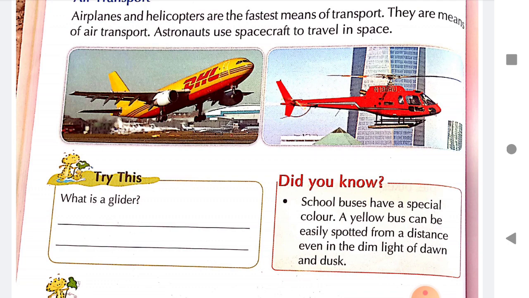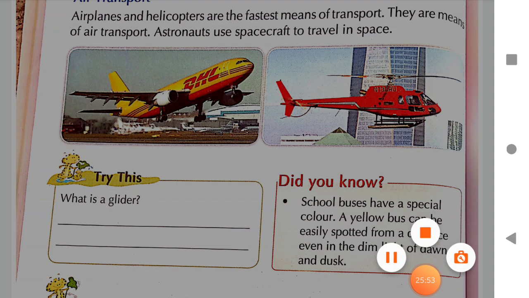A yellow bus can be spotted easily from a distance, even in the dim light of dawn and dusk. All the school buses are painted yellow. It is mandatory for all the school buses to be painted yellow, because yellow is a bright color and it can be spotted easily, even from a distance. Even if it is dark or early morning when sunlight is not there, yellow buses can be spotted very easily and from a distance also. So that is why the school buses are painted yellow.